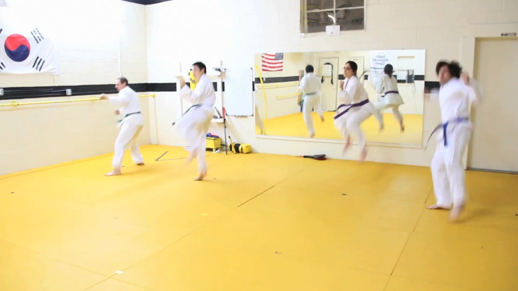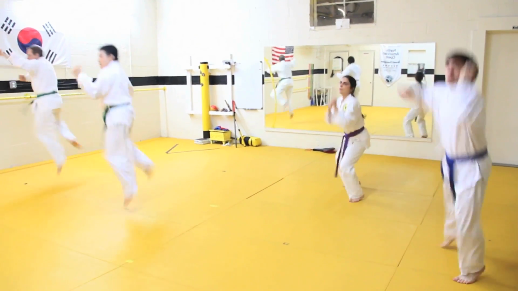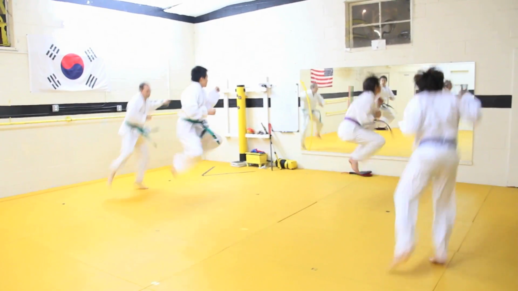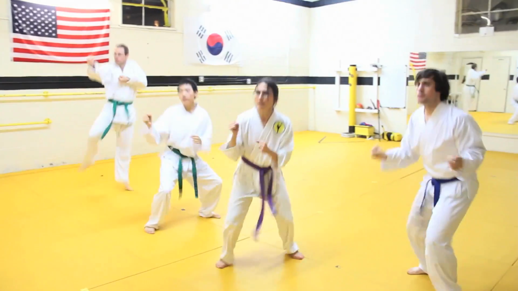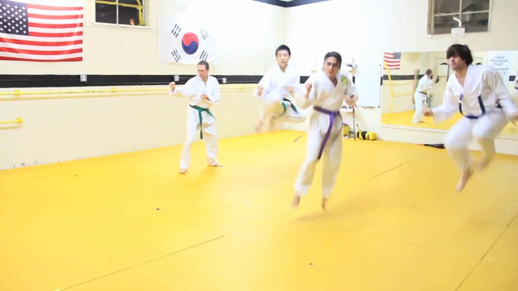Now with the jumping, same thing. Do it up and down the room. Make a fighting stance. Don't bring your legs close together. It's not the step together jump. Jump up, pick your knees up in the air, and land forward. Then try the same thing moving backwards.